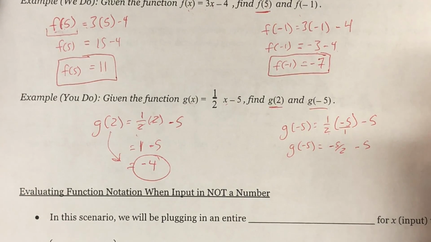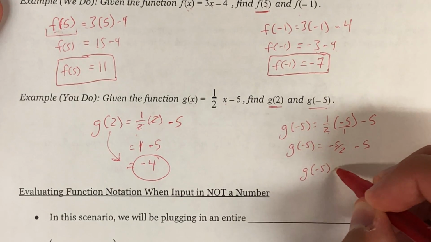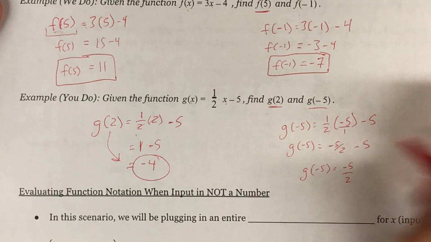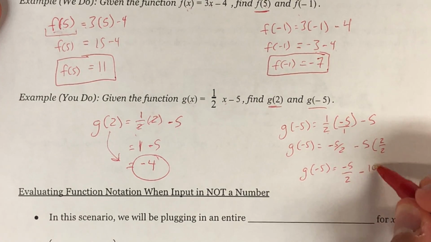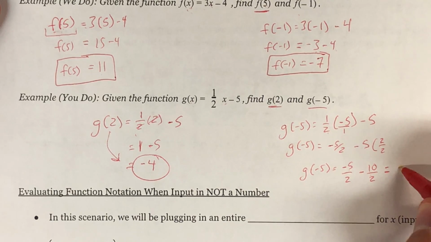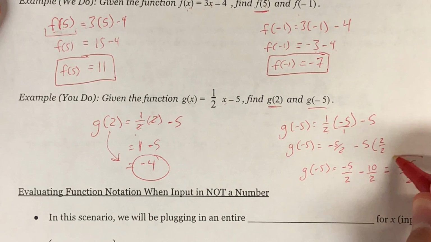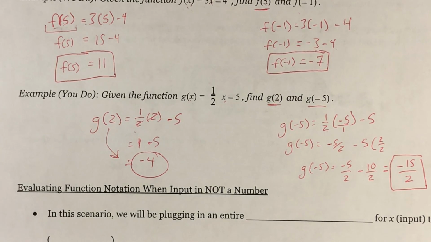To do so, we need a common denominator. So let's rewrite negative 5 as negative 10 over 2. Negative 5 minus 10 is negative 15 over 2.